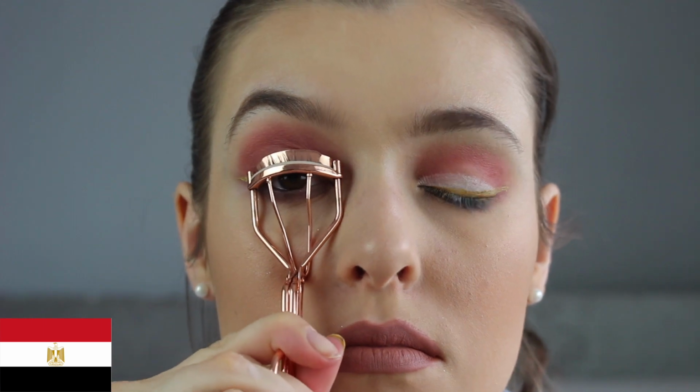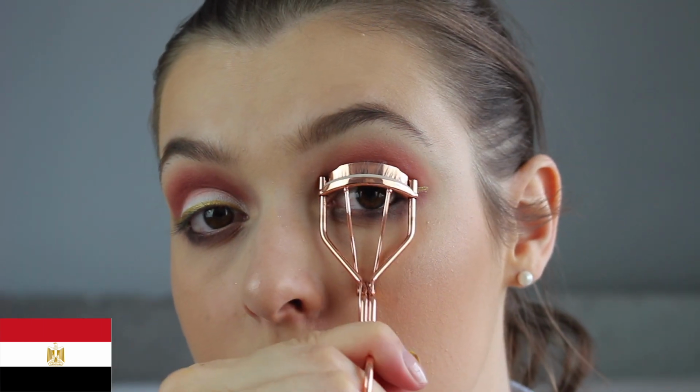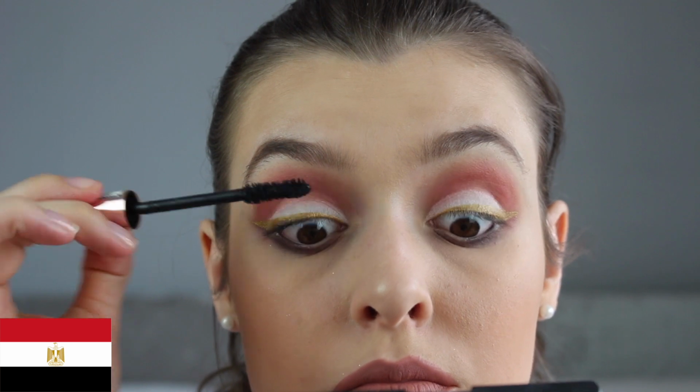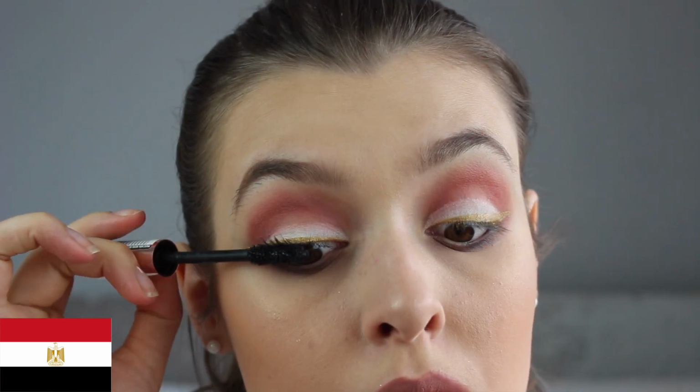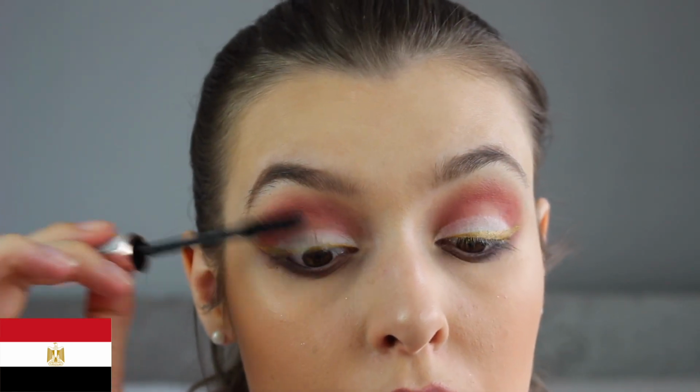Then just curling the lashes and applying L'Oreal's Lash Paradise Mascara. You could either leave it like this or add some really light lashes, or make that eyeliner a bit thicker and then add some thicker lashes. It's completely up to you.